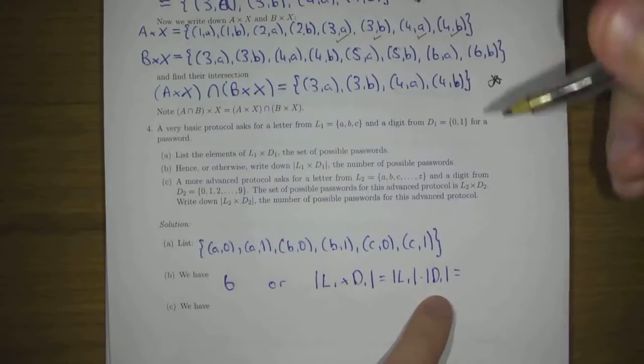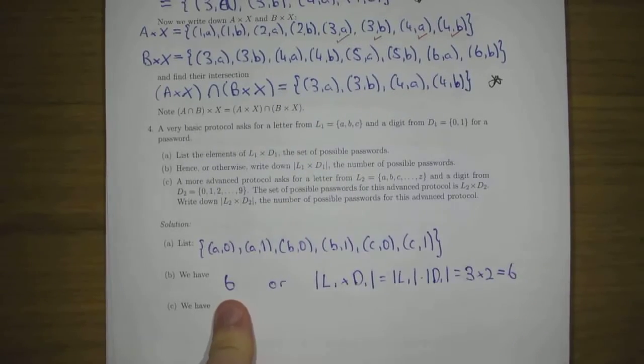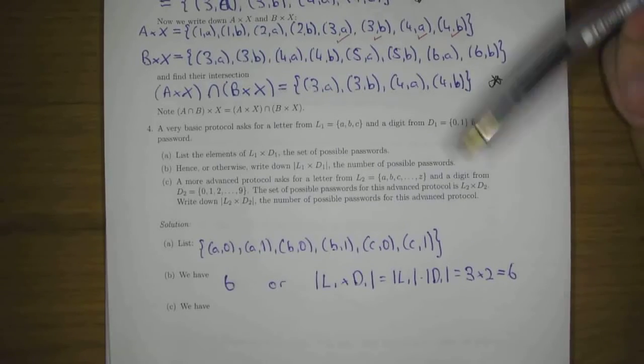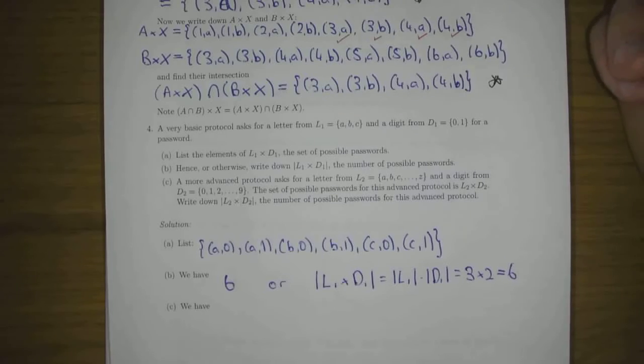And here we have 3 letters, 2 digits, 3 by 2 equal to 6, same answer. But you could just count. But for the other one, you couldn't really count, because for each letter you got A0, A1, up to A9. So you got 10.